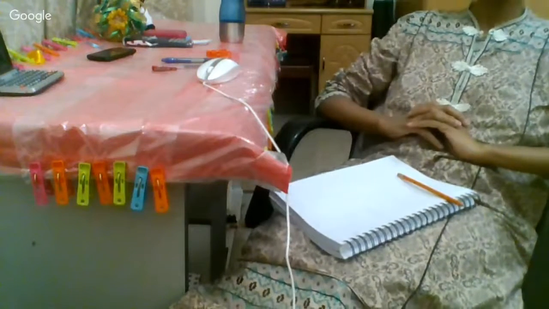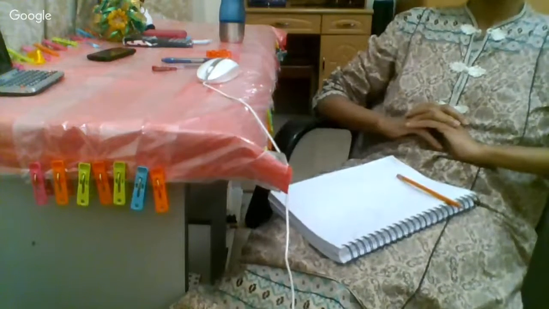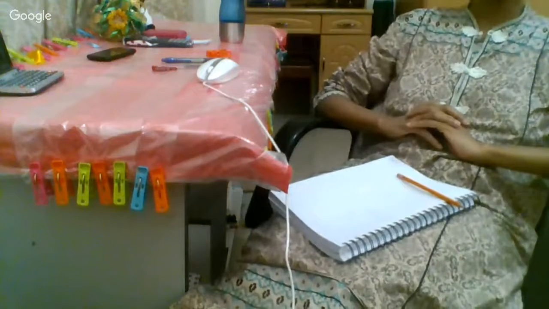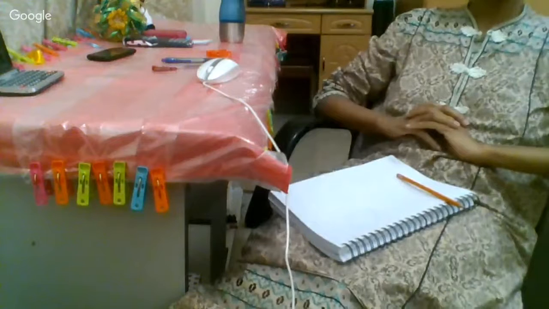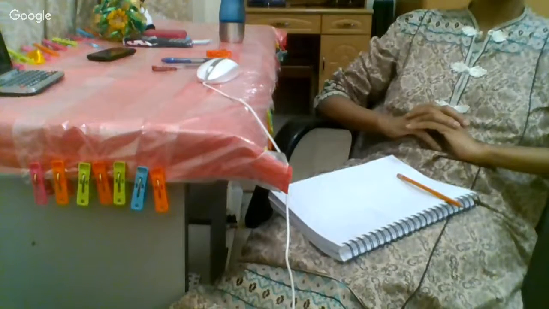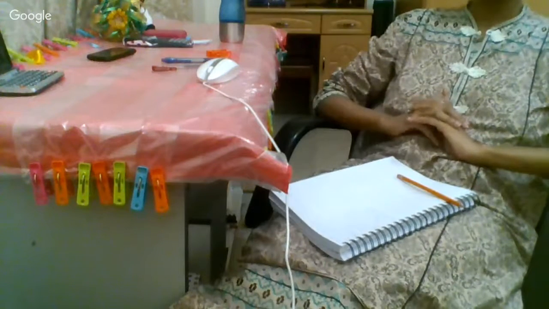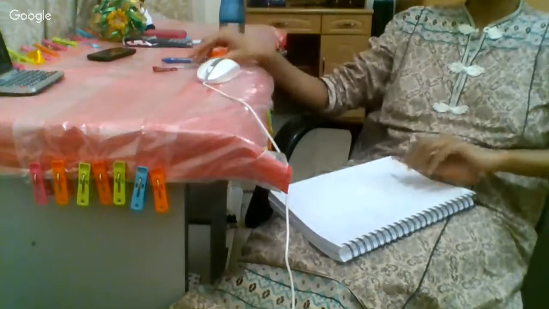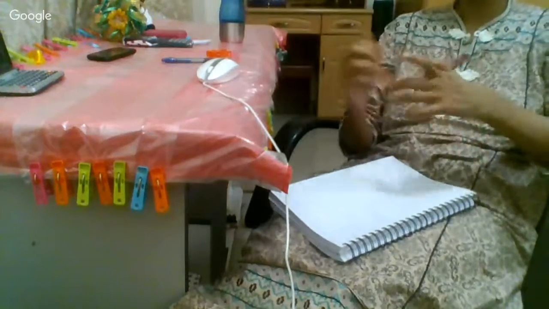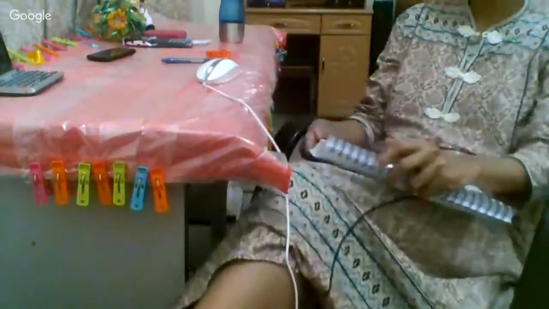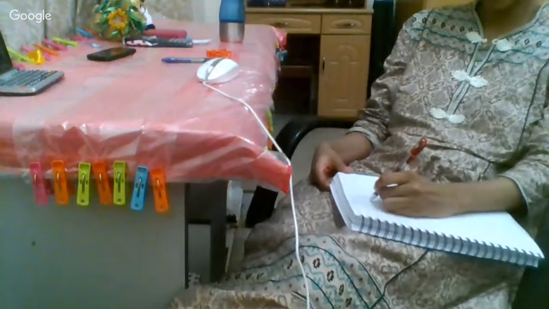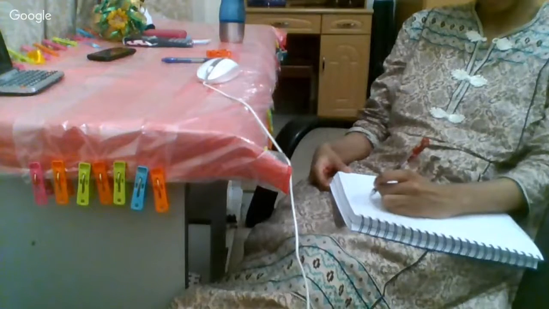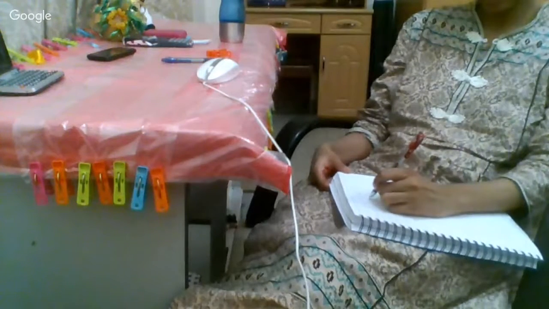So let's try a couple examples here. First one, let's suppose I have 3x minus 2 greater than or equal to 10, or x minus 6 is less than or equal to negative 4.